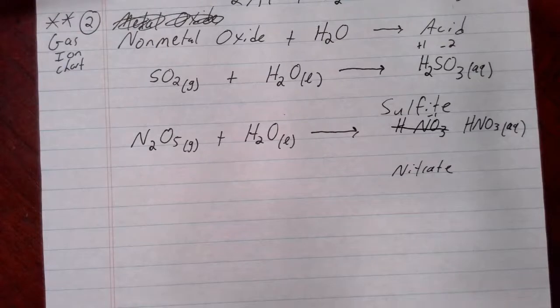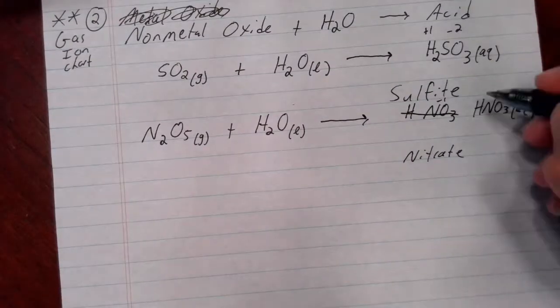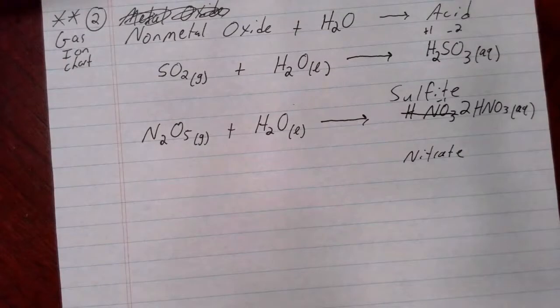I need to balance it because this one is not balanced. So I'll leave this one for you to do on your own. So go ahead and pause it and try and get this one balanced. Hopefully you see it's pretty simple. We put a 2 right there in front of HNO3 and it's balanced. So remember HNO3 we could call nitric acid.